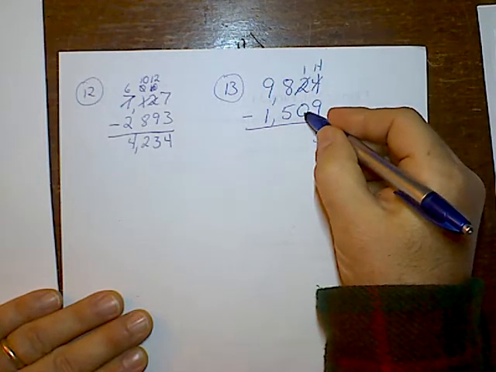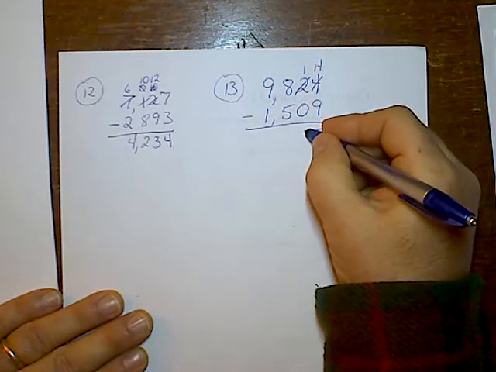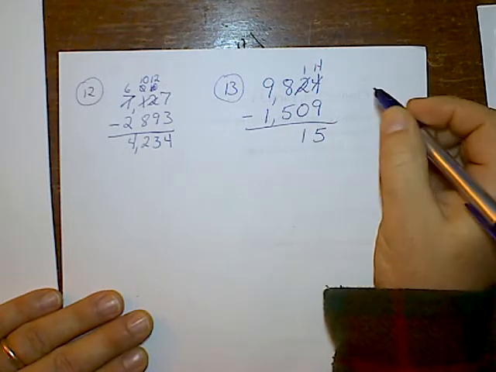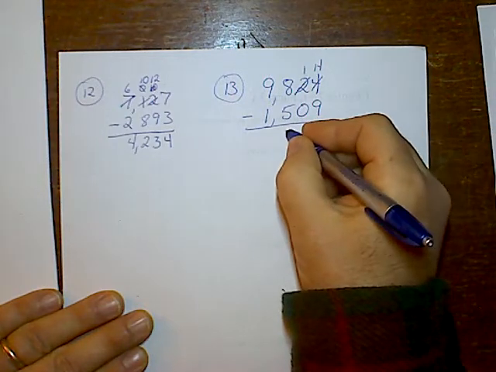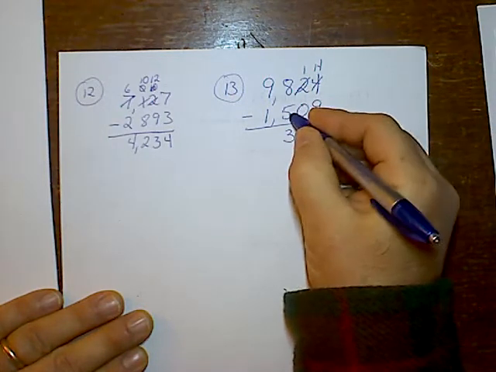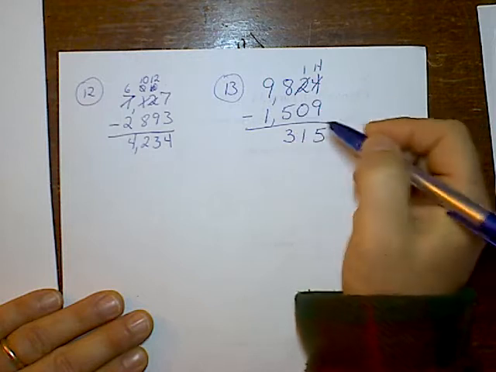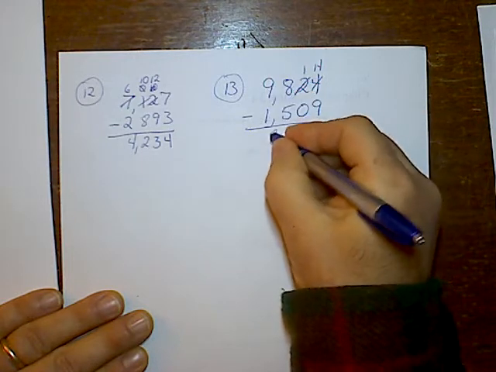It leaves me with 5. 1 minus 0, can I do it? Yeah, because I'm not taking anything away, so that 1 will stay the same. 8 minus 5, well, that's going to leave me with 3. I can do it. 5 is smaller than 8. 8 minus 5 is 3. And then 9 minus 1 is 8.